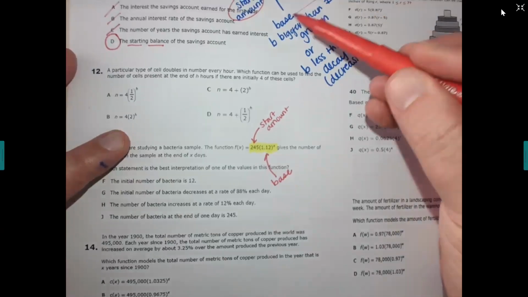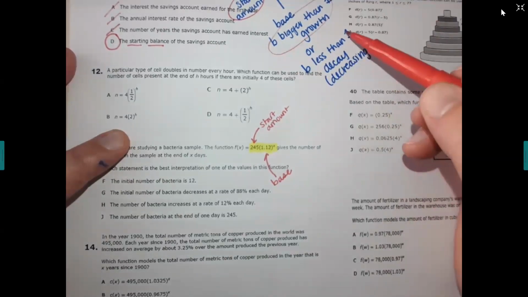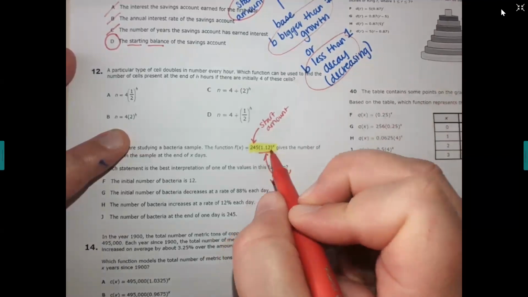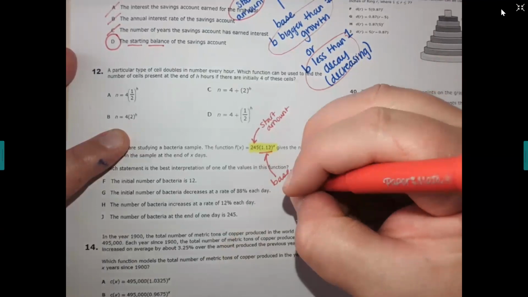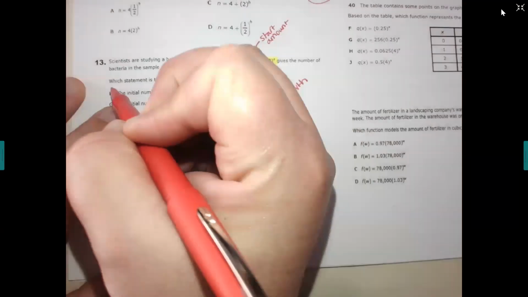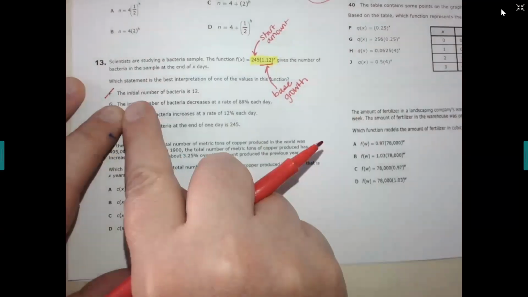And then I'm going to ask myself, is my base bigger than 1 for growth or less than 1 for decay? So if my base is 1.12, that means that this is growth. So now let's read through our answers and see which one sounds correct. First one says the initial number of bacteria is 12. Okay, that is wrong. The initial number is 245. And if you don't know what initial means, initial and start are the same thing.